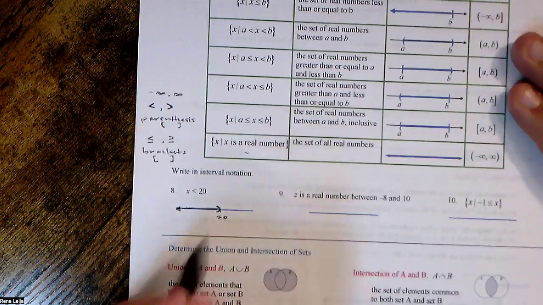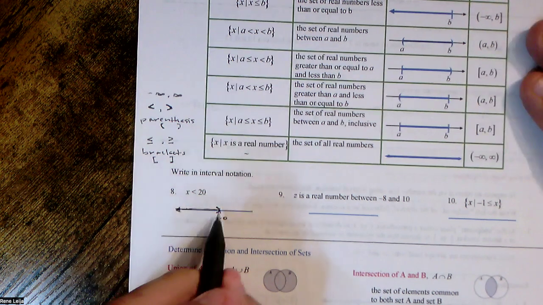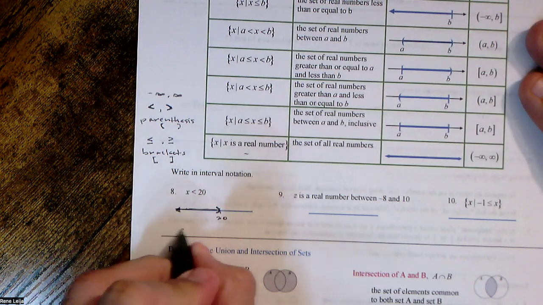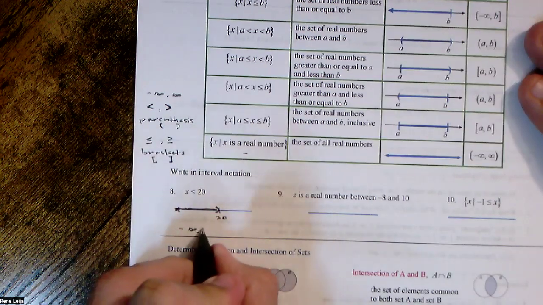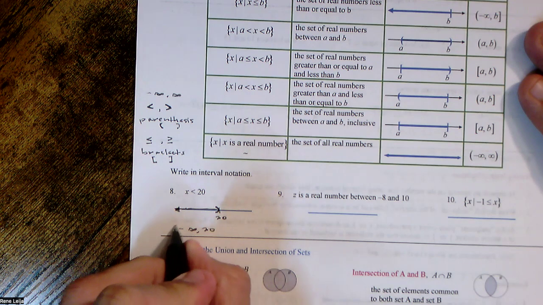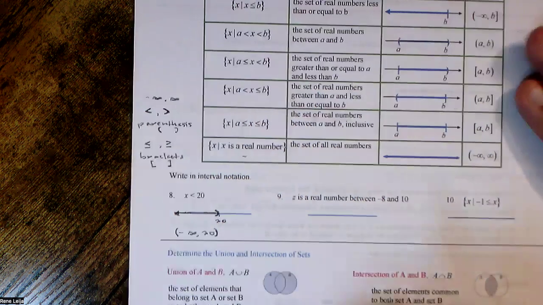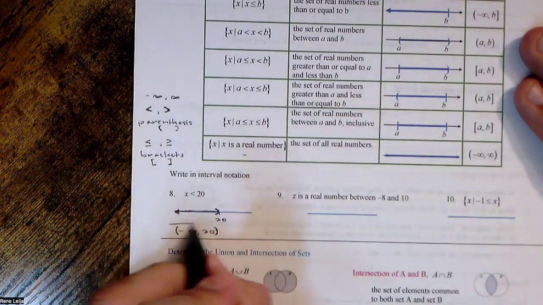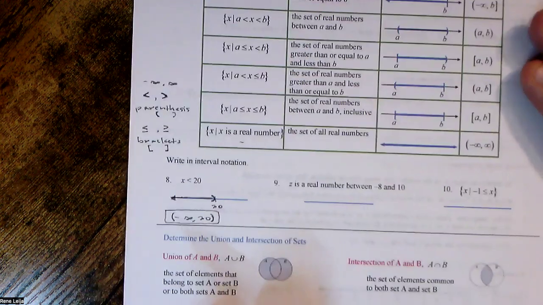Interval notation, well, we always write interval notation from least to greatest. Since this is going towards negative infinity, the smallest that it gets is negative infinity, and we come all the way up to 20. Remember, your infinity symbols always have parentheses, and at 20, we also have a parenthesis. Okay? And so this is our answer because that's what they want, interval notation.